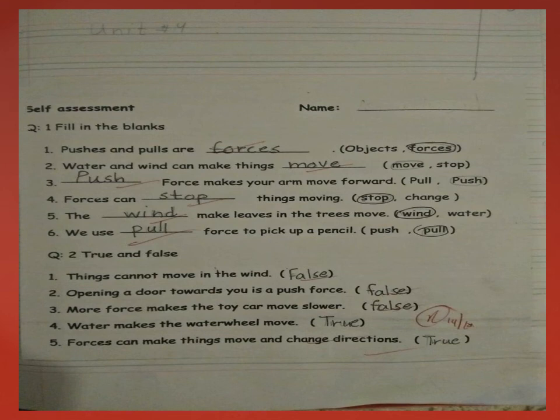So this is the third worksheet which we had done. First is pushes and pulls are objects or forces. Yes, these are forces. Water and wind can make things move. Dash force makes your arms move forward. Yes, push force makes your arm move forward. Forces can stop things moving. The wind makes leaves in the trees move. We use pull force to pick up a pencil.